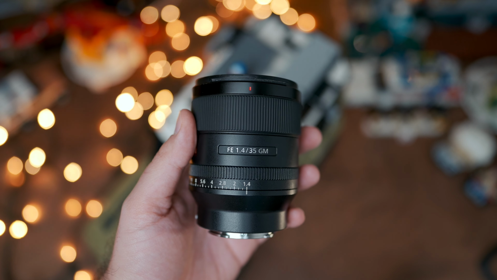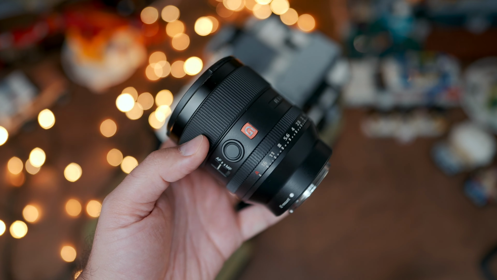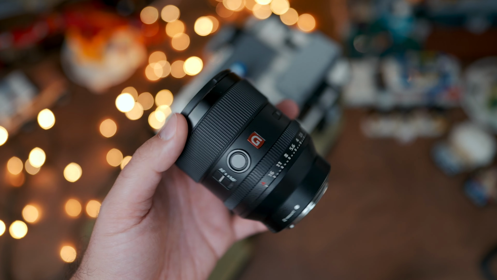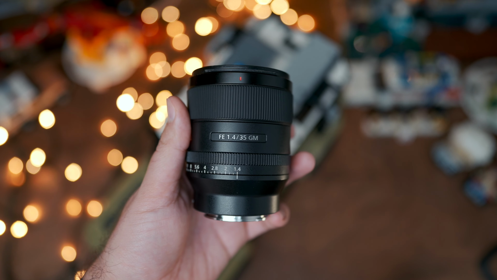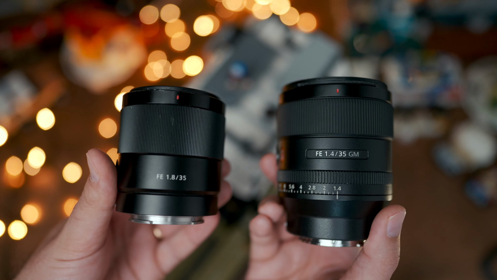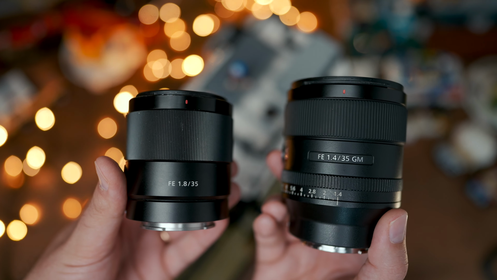The 35 1.4 G Master, on the other hand, is the top-notch quality from Sony. We have an aperture ring, which is clickable for video filming. We have an AF to MF switch and a manual focus ring. This lens is also quite compact for what it is, still quite bigger than the 35 1.8. In terms of autofocus performance, it's basically flawless. We have linear motors, so it's super quick and also dead silent, so you don't hear anything when focusing back and forth.